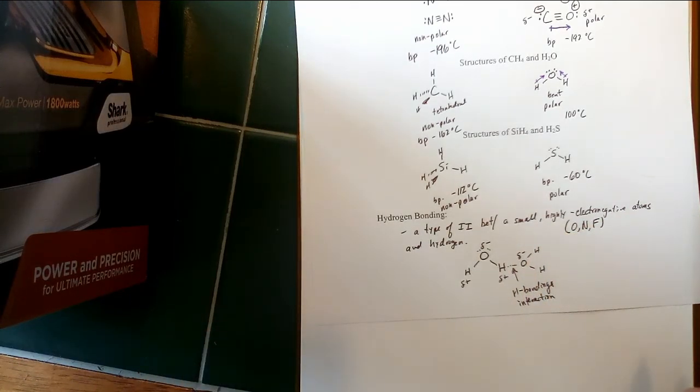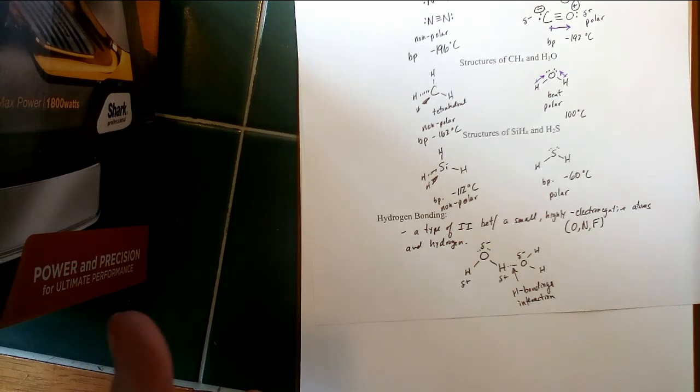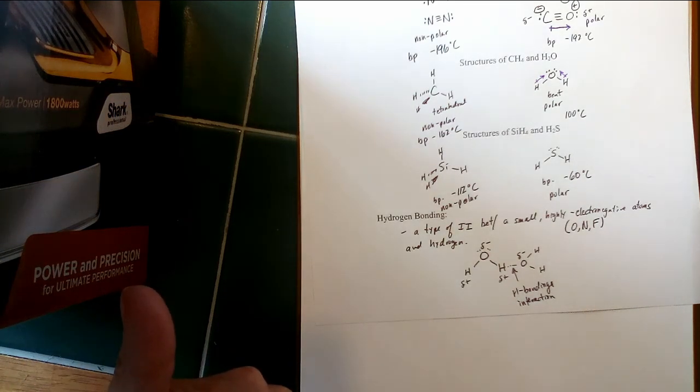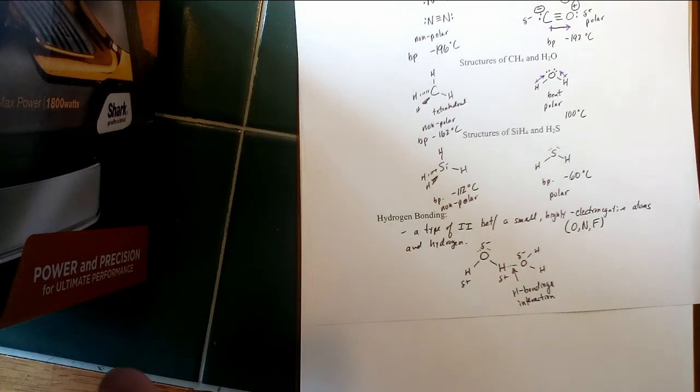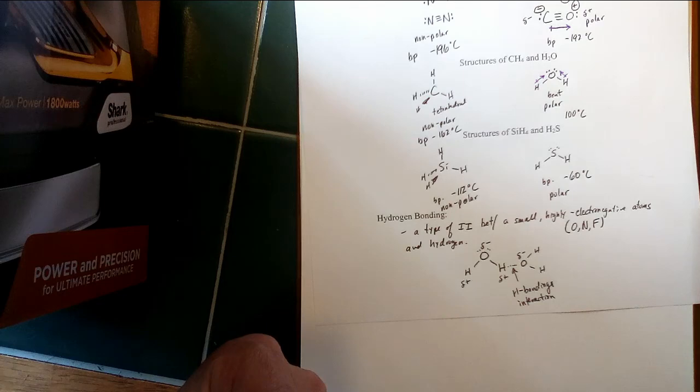Now, because oxygen is so electronegative and it's so small, it's got a fair negative charge on it in the polar molecule. Hydrogen's got a fair positive charge on it. So there's a charge component here as well. That's where the highly electronegative comes in. But distance is important here as well. The oxygen, nitrogen, or fluorine, they're pretty small atoms as well in these molecules.